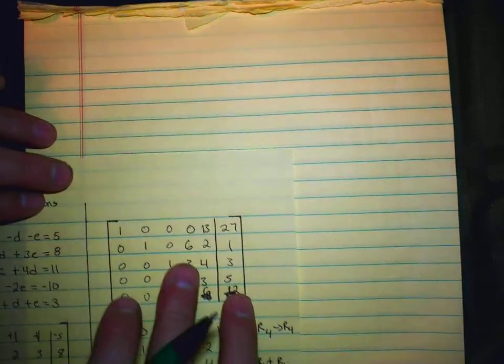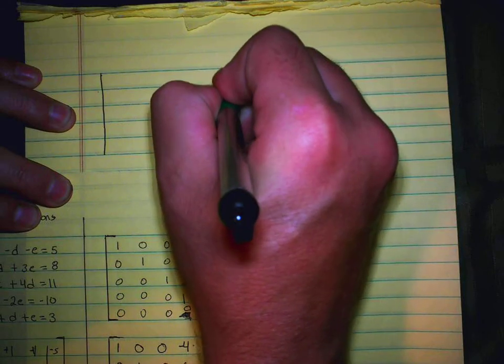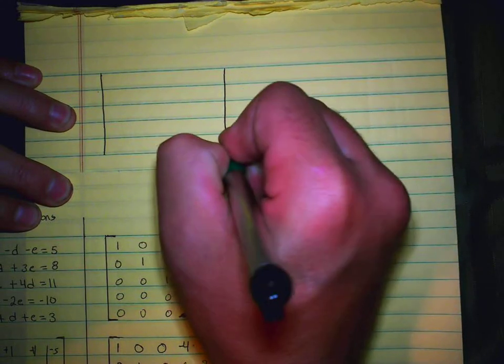So let's go 5 rows, 1, 2, 3, 4, 5. Space it over a little bit. 1, 2, 3, 4, 5. Make this.